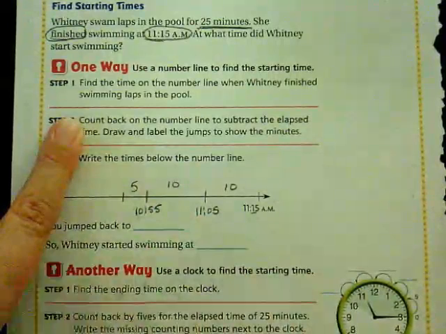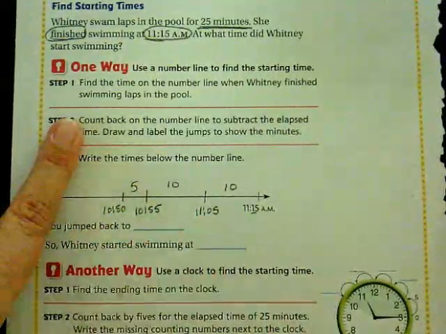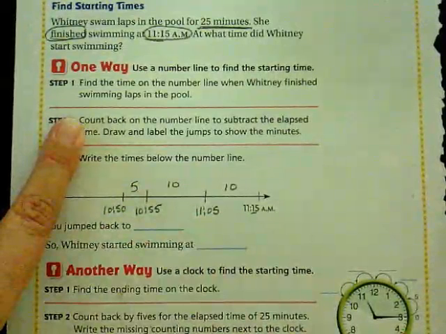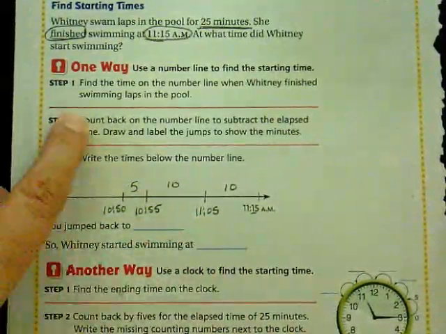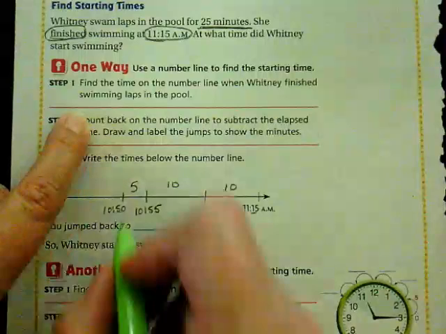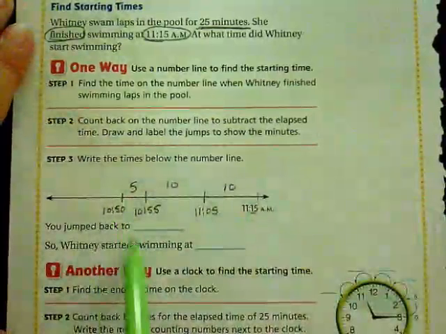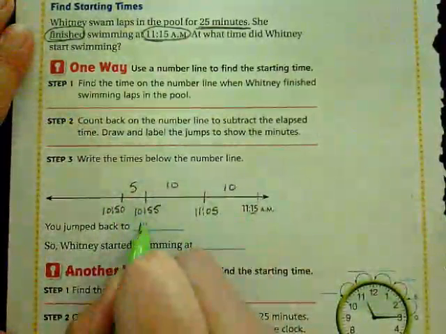If I take another 5 minutes away, it then becomes 10:50. So Whitney began swimming at 10:50 a.m. I jumped back to 10:50. So Whitney started swimming then.